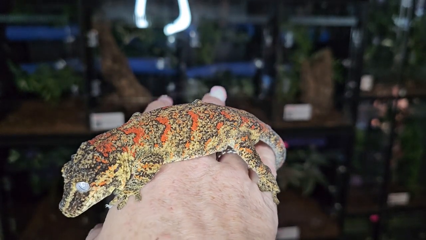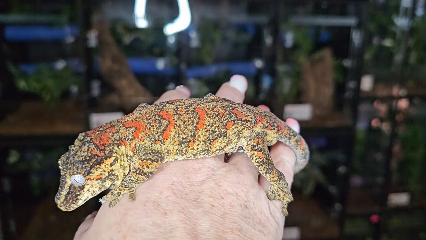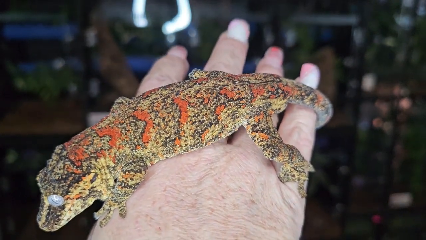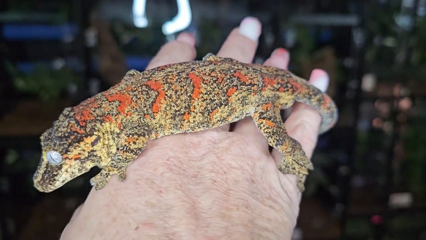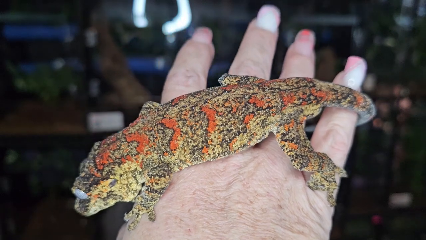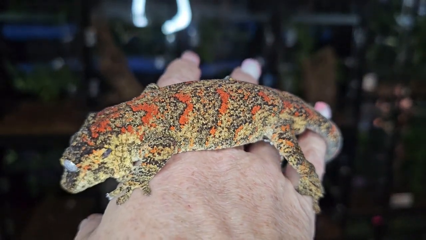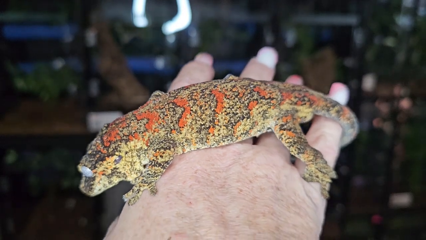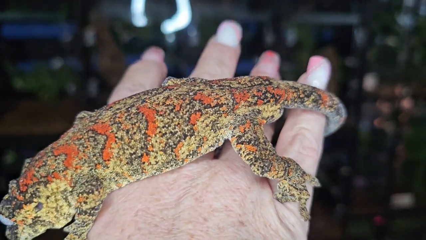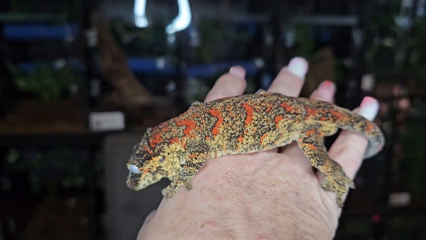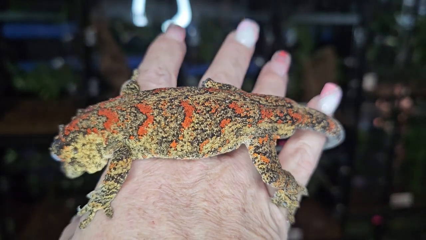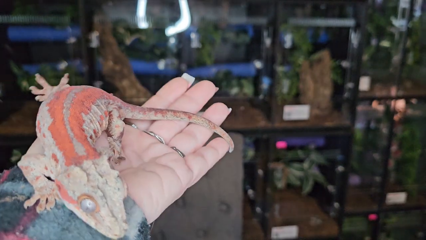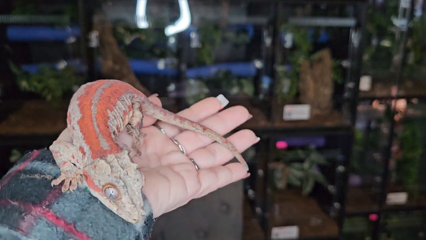And this boy I would consider a brown base, or a dark base. That's kind of like a safety that people will rely on when they're not sure. He's definitely not as black as what I would want him to be to comfortably call him a black base, but he has a ton of black in his base color, but I would refer to him as a brown-based reticulated red blotch.